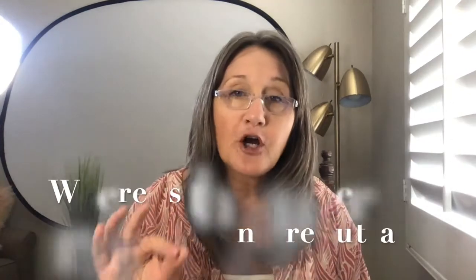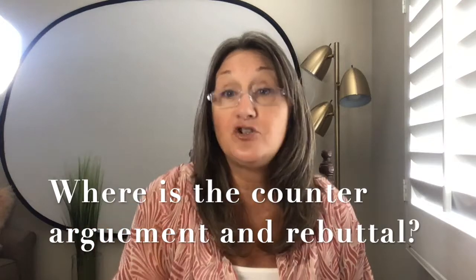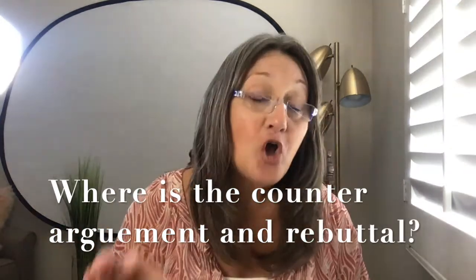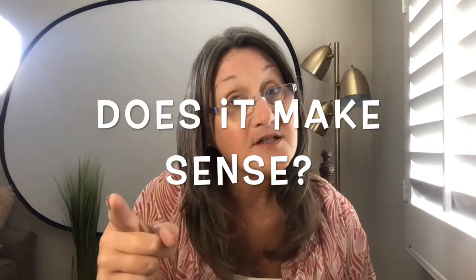More on organization of the article. Where is the counter argument and rebuttal located? And do they even have one? How long is the counter argument and rebuttal? A paragraph? A sentence? A graph? A chart? What exactly is the counter argument and what is the rebuttal? Is it difficult to understand? Pay attention to that one.